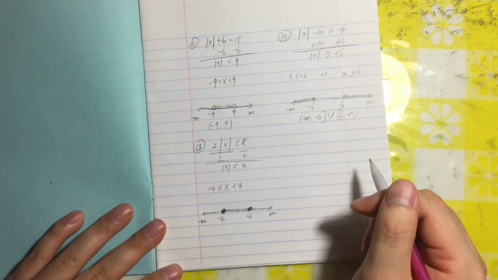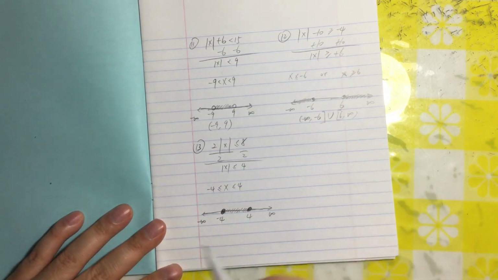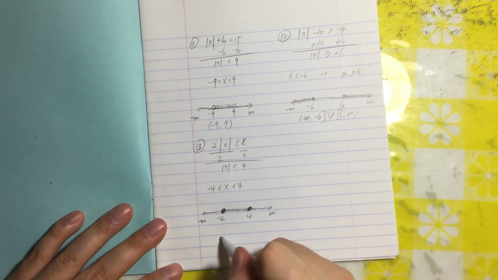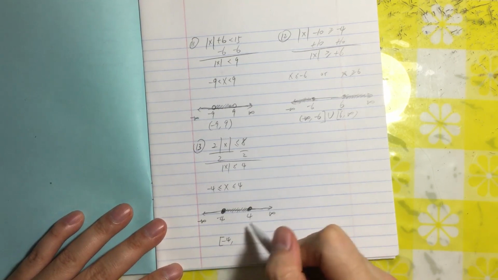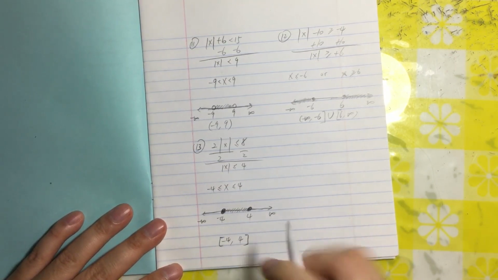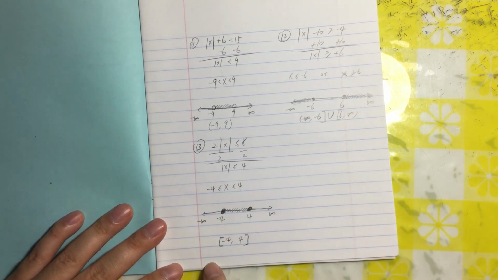Next, let's write the answer in interval notation. In the graph, look at the shaded region here. In the shaded region, the left endpoint is -4, right endpoint is +4, and they are both included. That's the solution in interval notation.